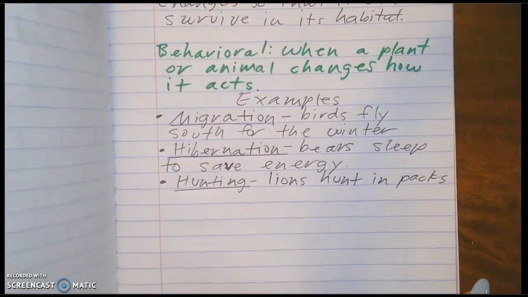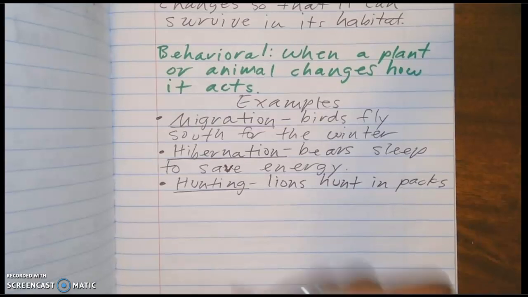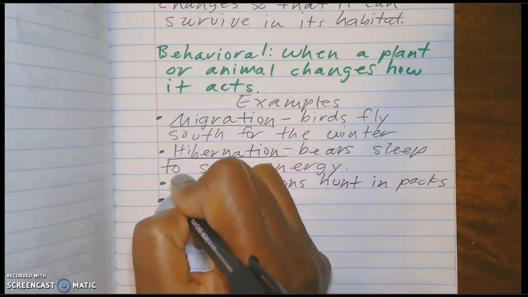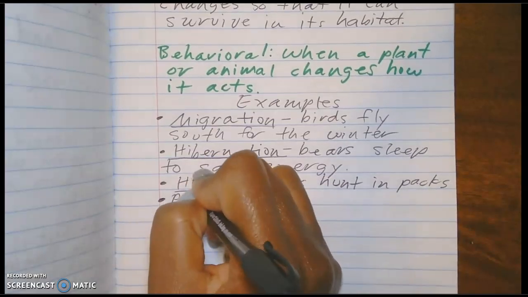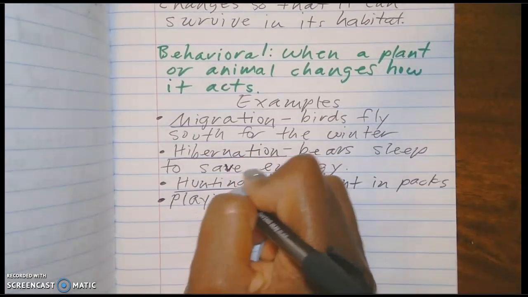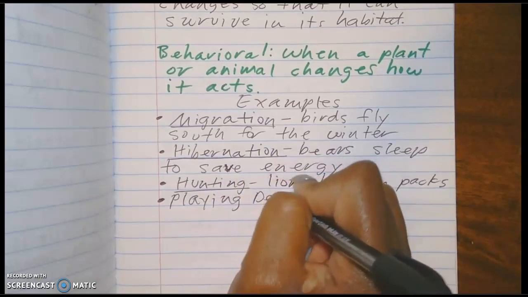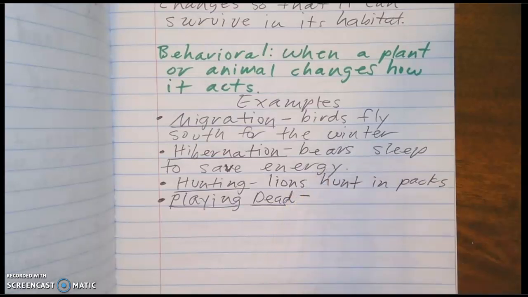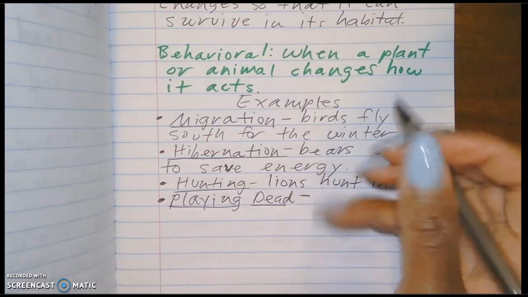Okay, and I have to do a little adjustment on how I had the book placed here. And next, here's a good one. Playing dead. And maybe you've seen this before. I try not to get too close to these things. But opossums.